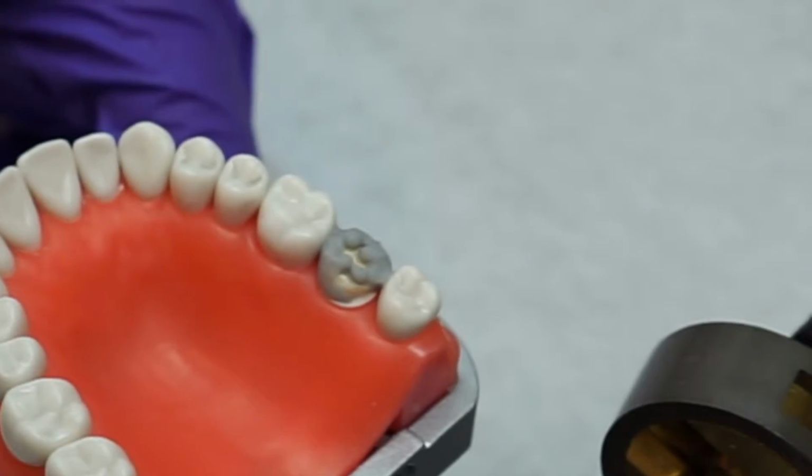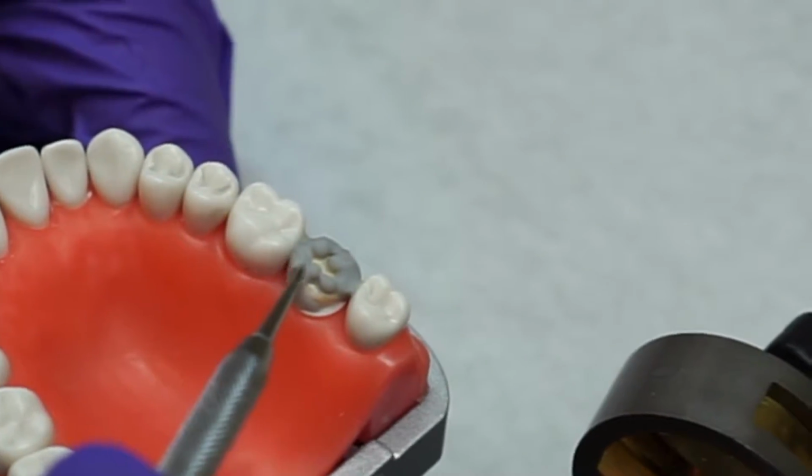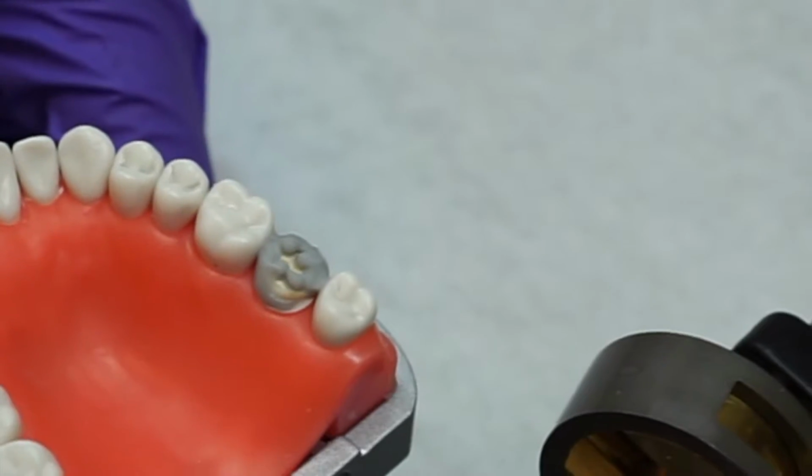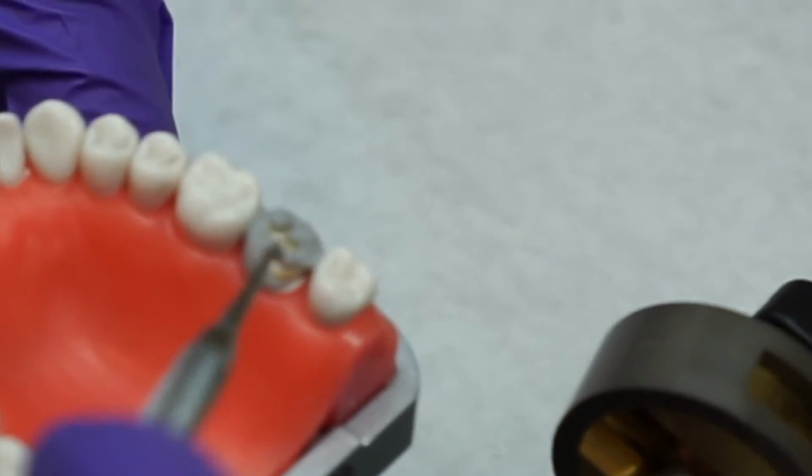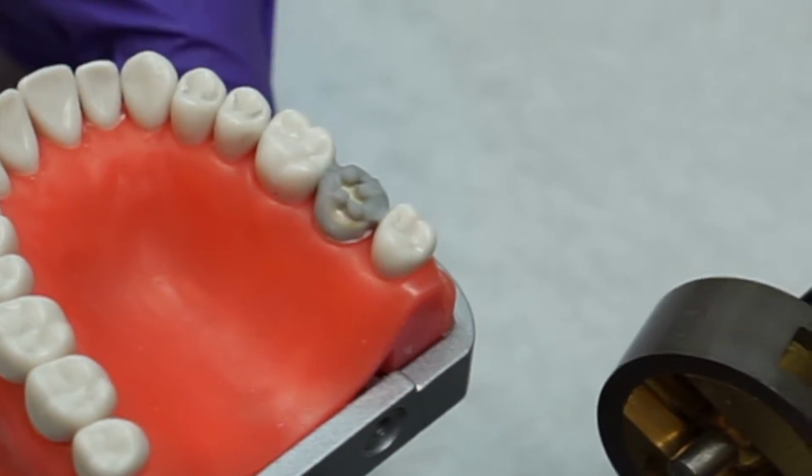Now, let's move on to the palatal aspect. This time, create the outline at the base of the tooth in wax, and then flow that into the interproximal contacts.